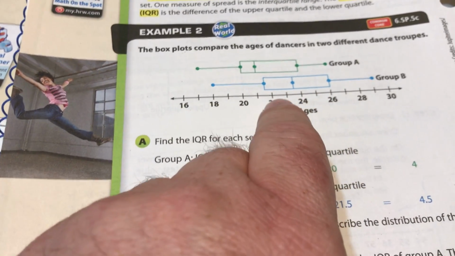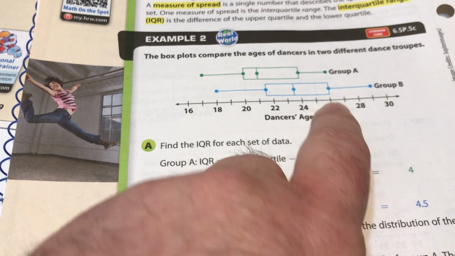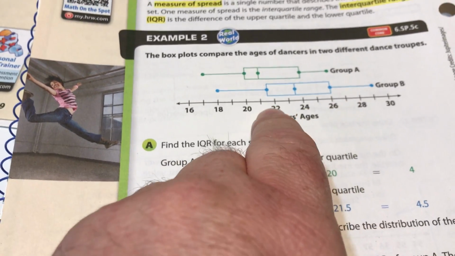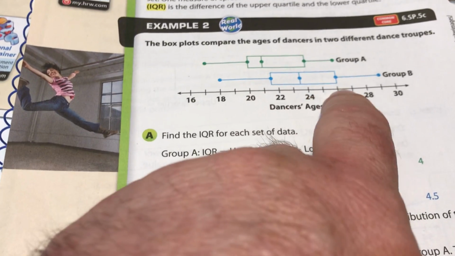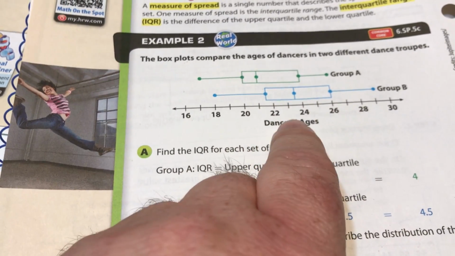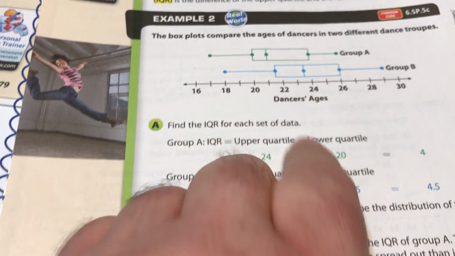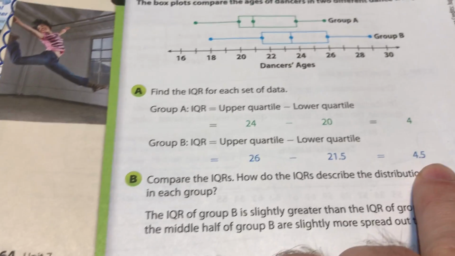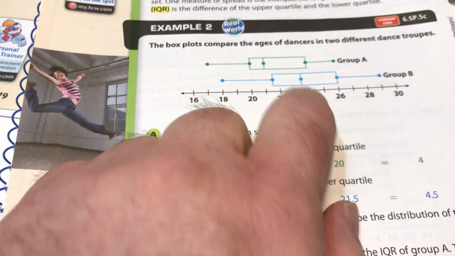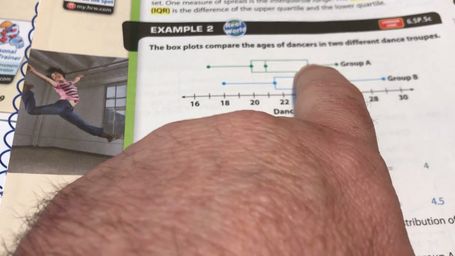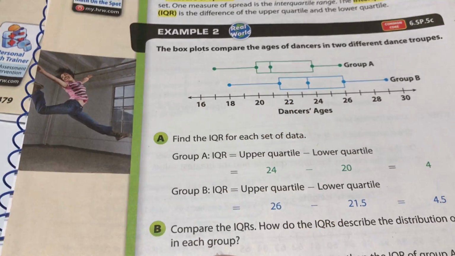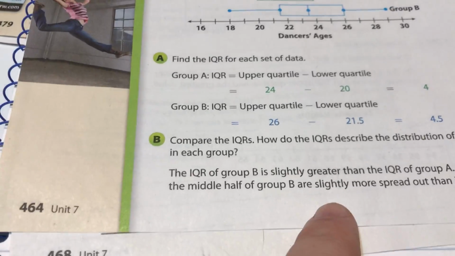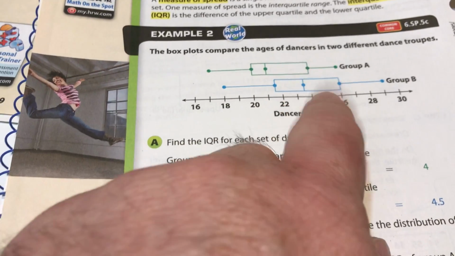So when we find the interquartile range, which one of these has a bigger interquartile range? They look very much the same. Well, this one is 26 for the upper quartile, and then it looks like 21.5. If we subtract those two, 26 minus 21.5, we're going to get 4.5. For Group A, it looks like 24 is the upper quartile, or quartile 3, and 20 is the lower one. Well, the difference of those is 4. So even though they kind of look the same, Group B has a bigger interquartile range.